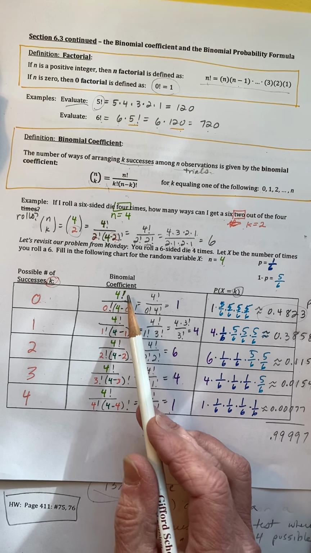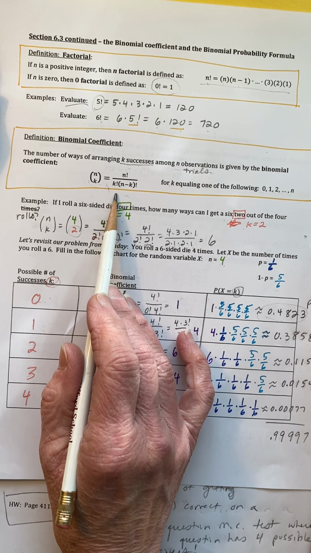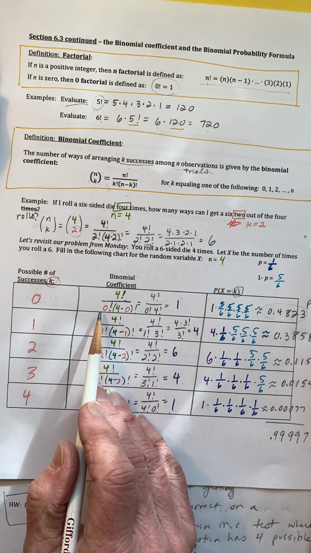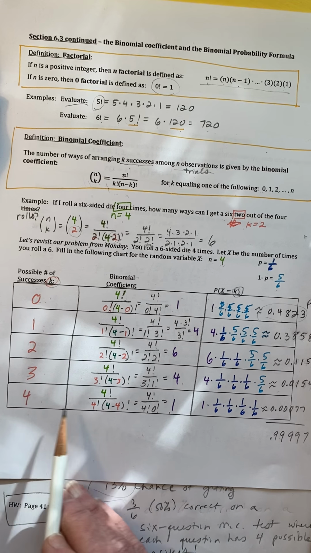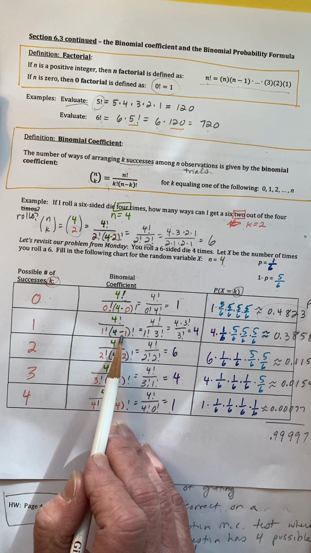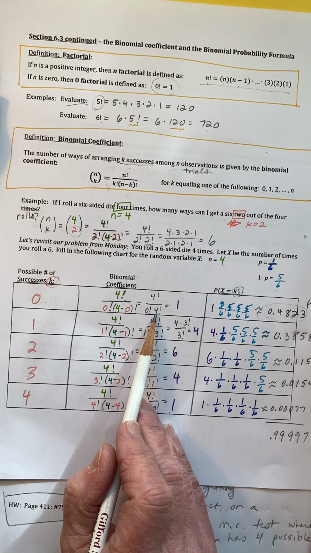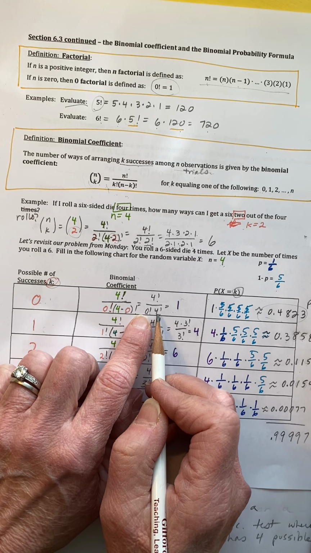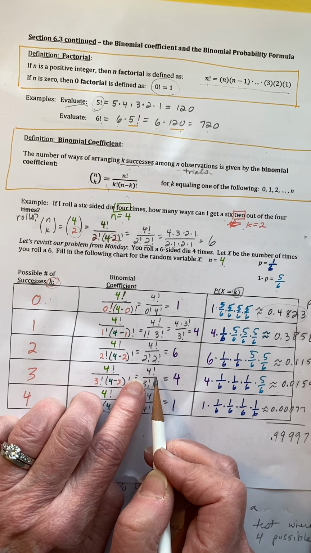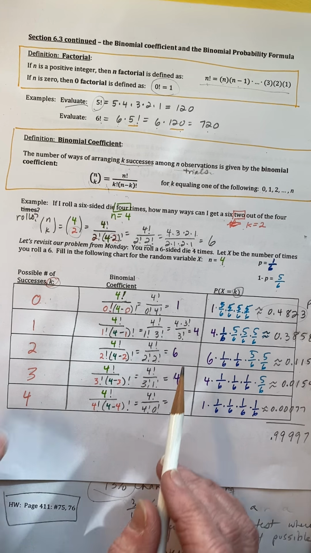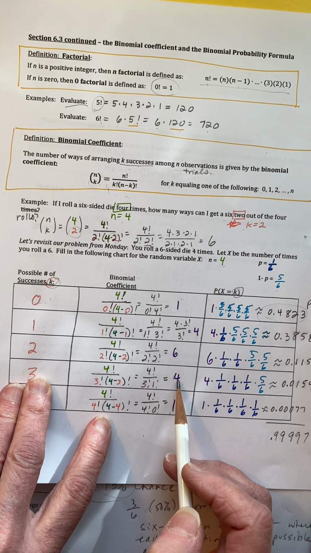Here it is calculating the binomial coefficient using the formula right here. I put in 4 for n in the numerator in all of these. In the denominator, the first factorial is k factorial. The second one is the n minus k factorial. Simplifying the parentheses, you get 4, 3, 2, 1, and so on. These 2 numbers should always add up to n, by the way, because what it's really telling you is the number of successes and the number of failures. So doing the math on these, you get 1, 4, 6, 4, 1.